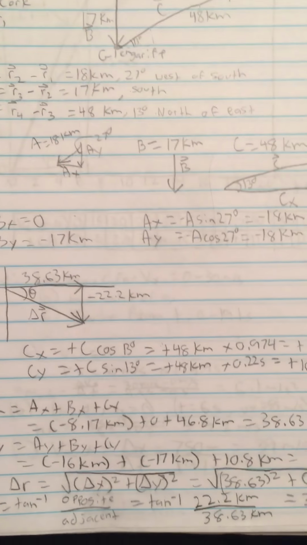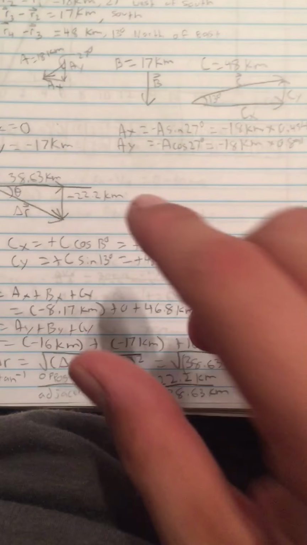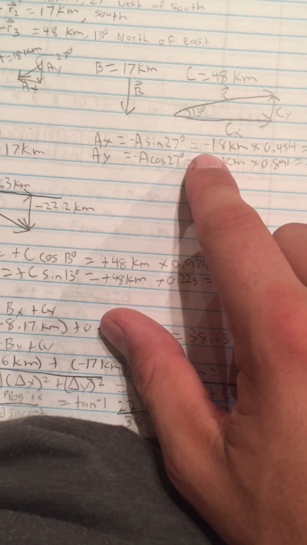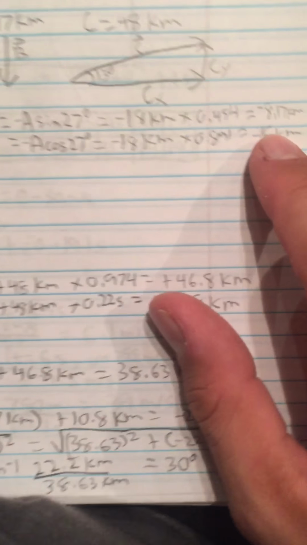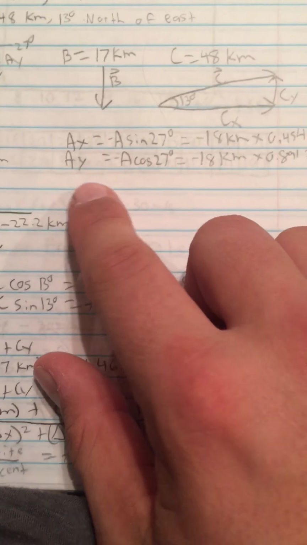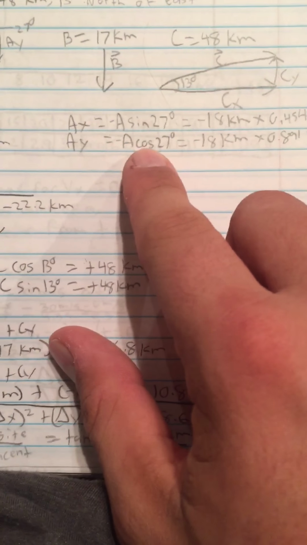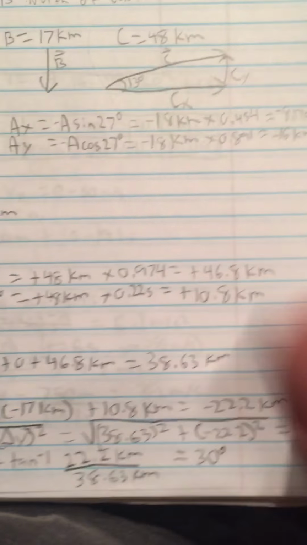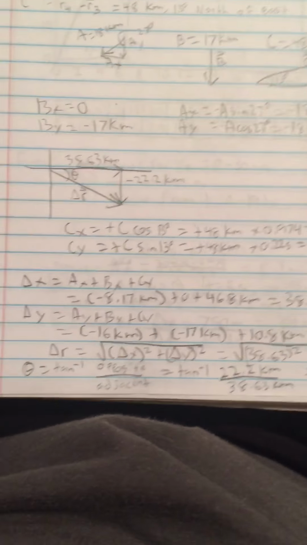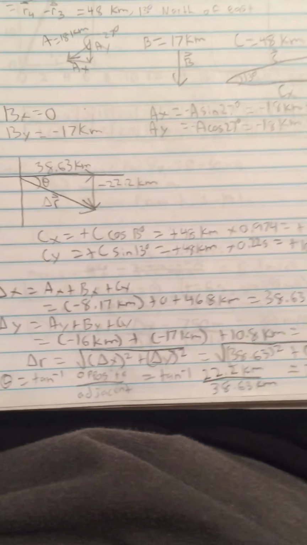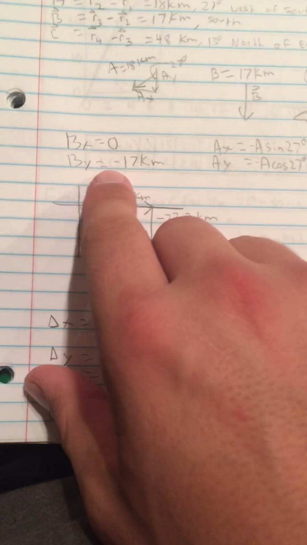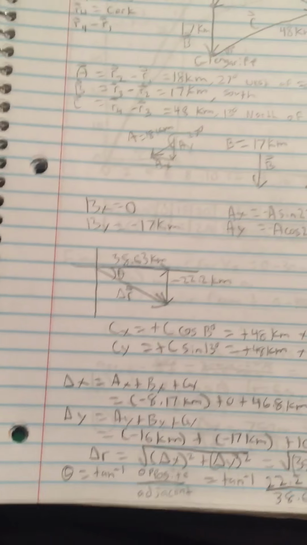Using this, I was able to obtain the equation here, which was that A in the x direction is equal to negative A sine of 27 degrees, and then I put my values in for this, and I got negative 8.17 kilometers. And then A in the y direction is going to be negative A cosine of 27 degrees, and all I did again was put my values in for that, and I got negative 16 kilometers. And then the displacement for the B vector has no x component since its direction is south, so therefore Bx is equal to 0 and By is equal to negative 17 kilometers.